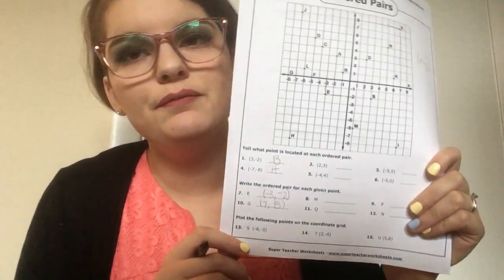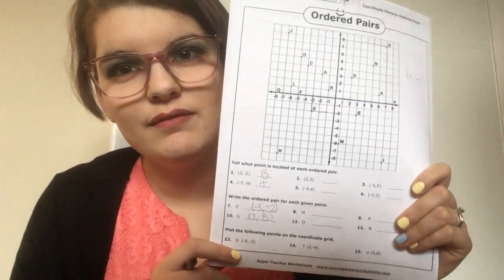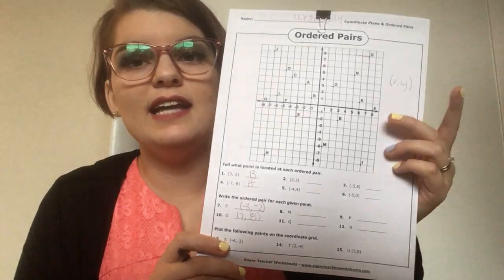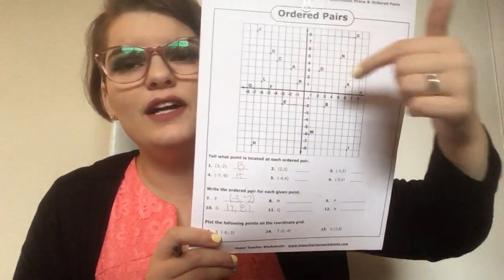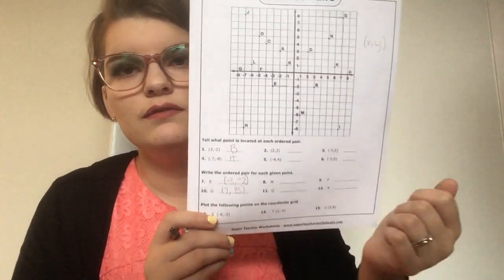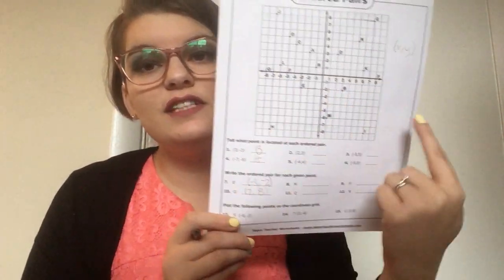Okay? And then finally, we're going to look at the bottom. It says plot the points on the coordinate grid. So we have (-6, -3). Is negative 6 the x or the y? Right. It's going to be the x. And is x left and right, or up and down? Right. It's going to be left and right.